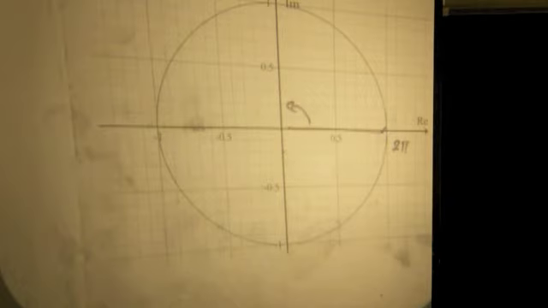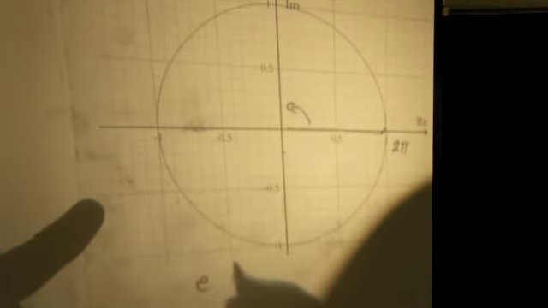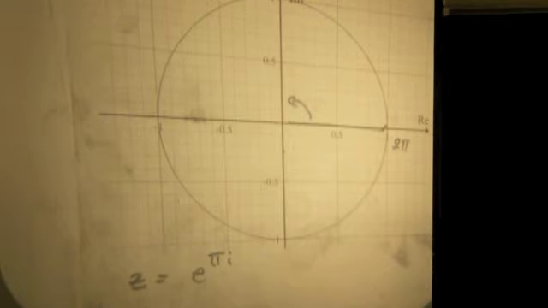So we have to talk about what e to the pi I would mean. What would e to the pi I be? Where would it be? What would the magnitude be? R equals 1 according to that. Okay, good. So the magnitude would be 1.